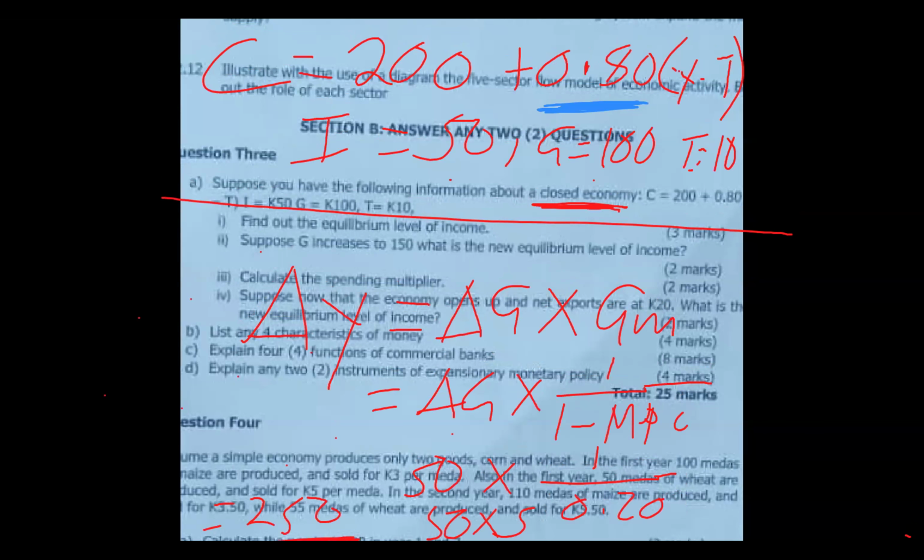So this simply means that income will change by what? Since it is positive, it is an increase. Income shall increase by how much? It will increase by 250. Which means the new income will be the old income, which was 1710, plus this 250. That will be your new level of income. Is that clear? Any question there?